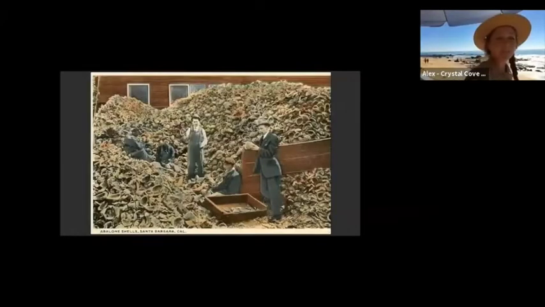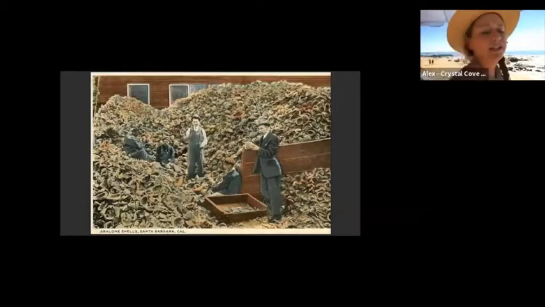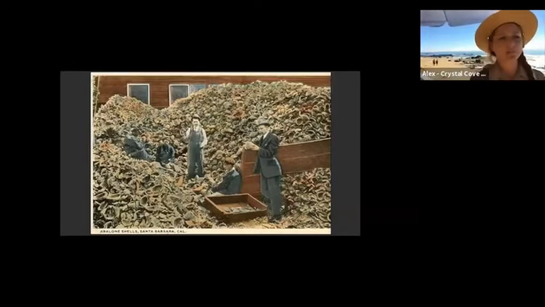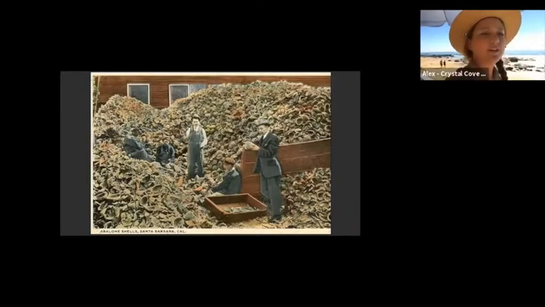Of our abalone. So yeah, historically, they've been overfished, overharvested. So this is a postcard from Santa Barbara. I'm not sure the year, but you can see all of those empty shells behind. They were taken for their meat and their shells.